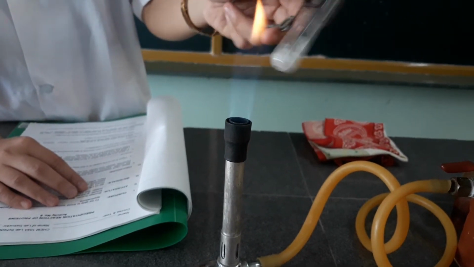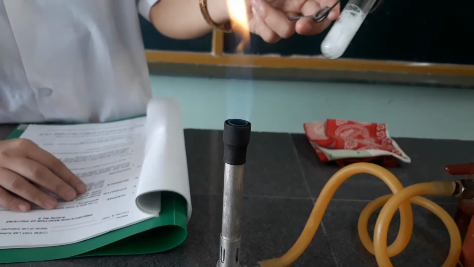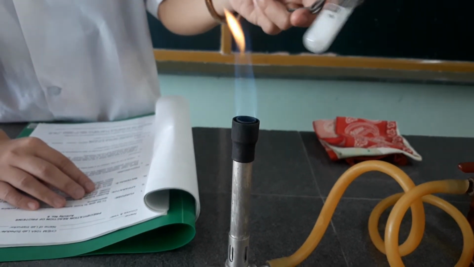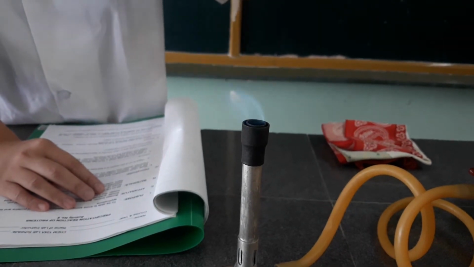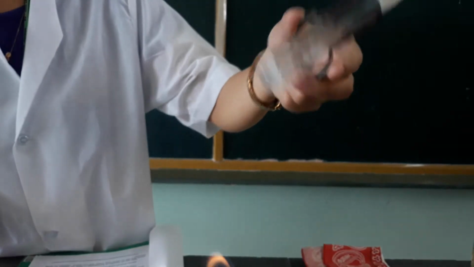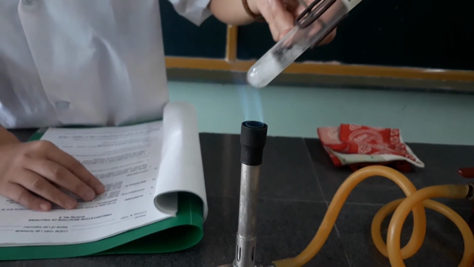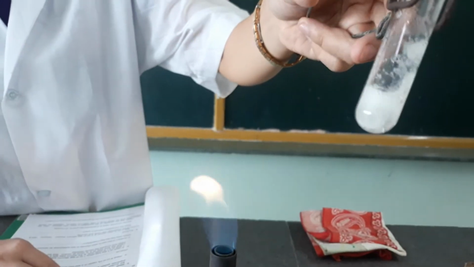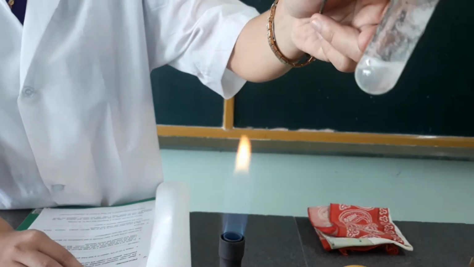This test is for the coagulation. This is for the first test tube.